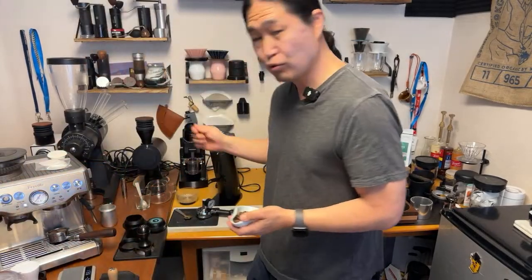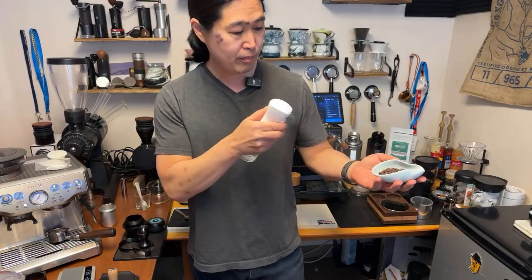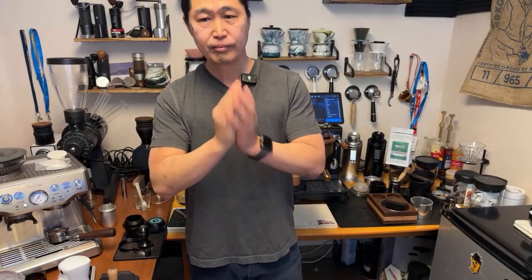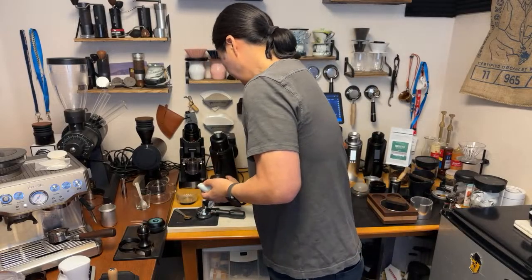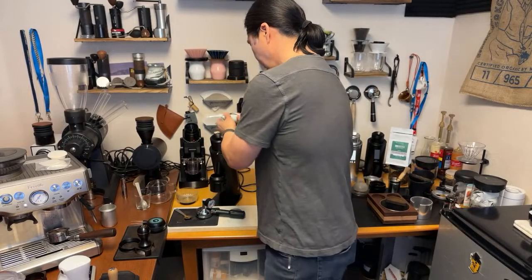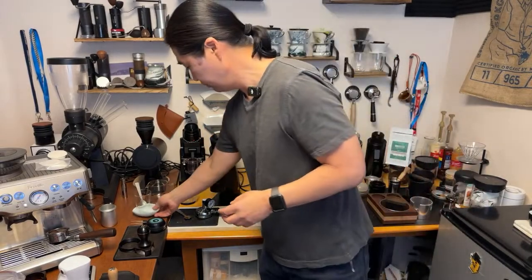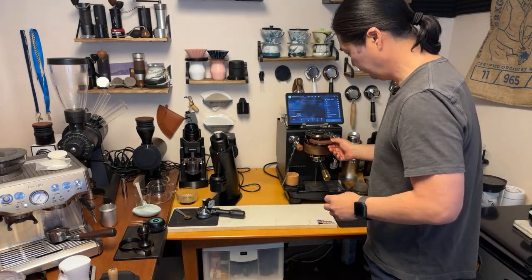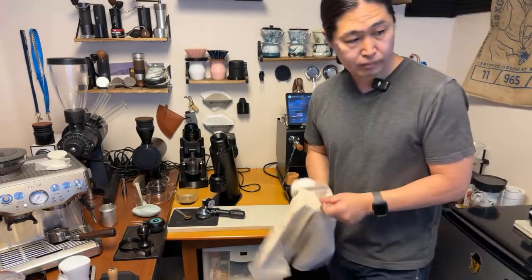Okay, so it's gonna be an interesting shot. Everything's the same, right? Same grind size, same everything, but I changed the pressure, not the pressure, how much water going in, and the blooming time as well. Okay, here we go.